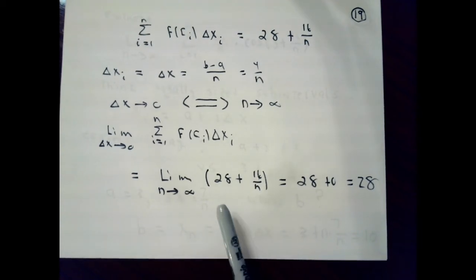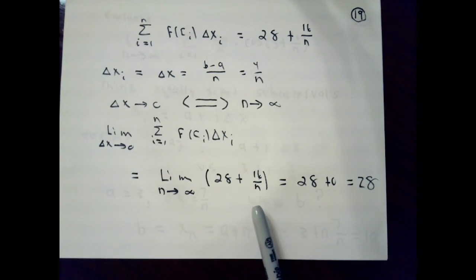The limit of a constant always exists. If the limit of this term exists, then I can simply write this limit as the sum of the two things and be done with it. 16 is constant. As n becomes indefinitely big, 16 over n approaches 0. Now, never say this. Never say the limit approaches 0.